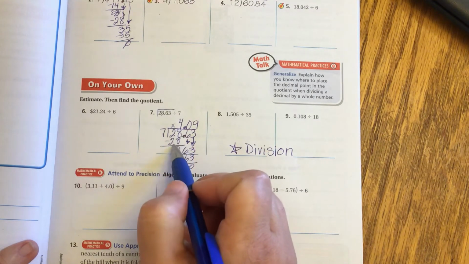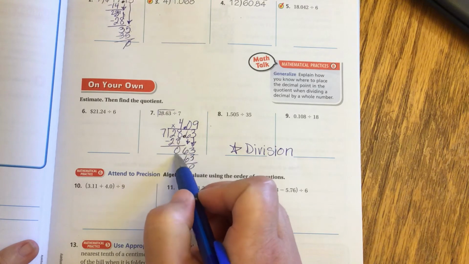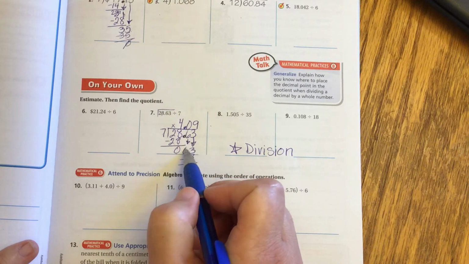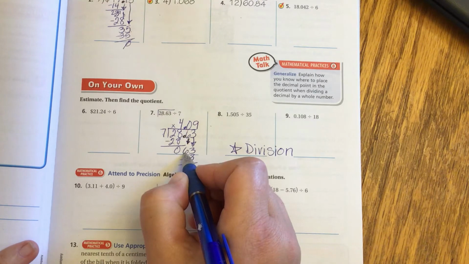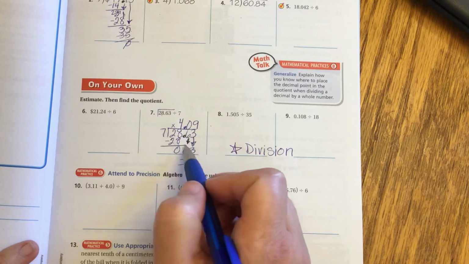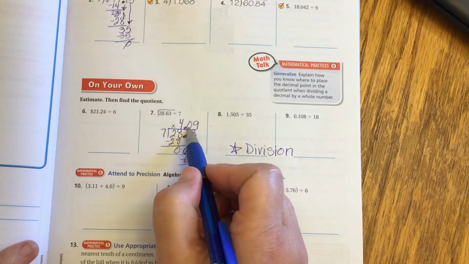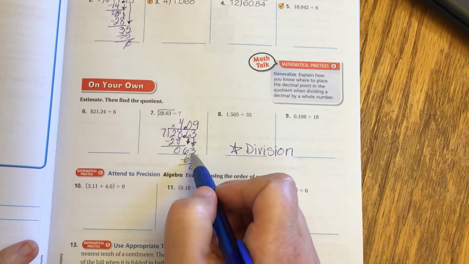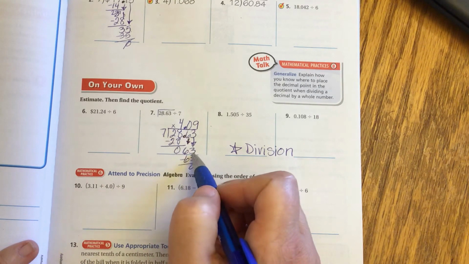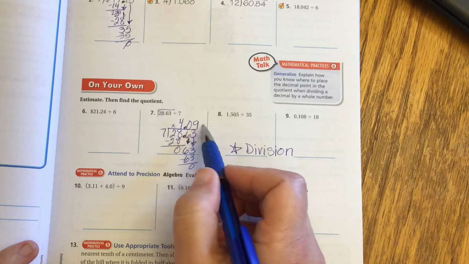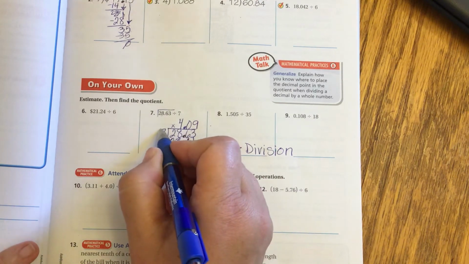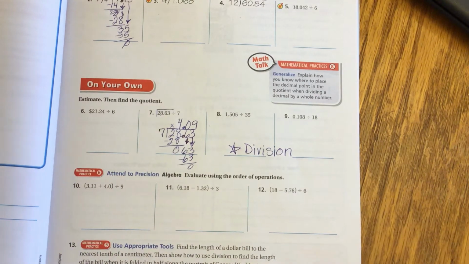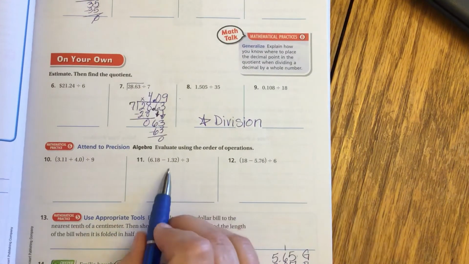4 times 7 is 28. You have 0 here, bring down the 6. 7 cannot go into 6. There's not a group of 7 in 6, so we put a 0 as the placeholder, bring down the 3. 7 goes into 63 9 times. 9 times 7 is 63, and it gets zeroed out. Let's do one down here.